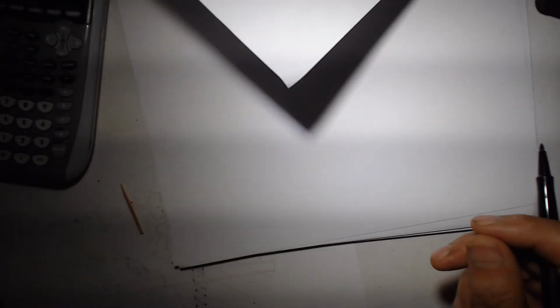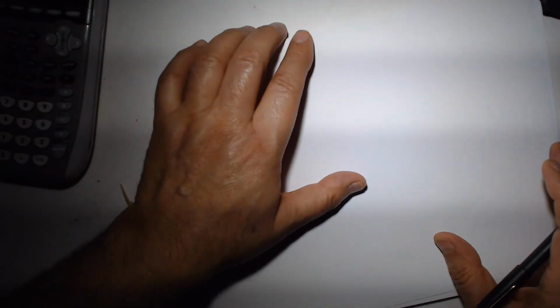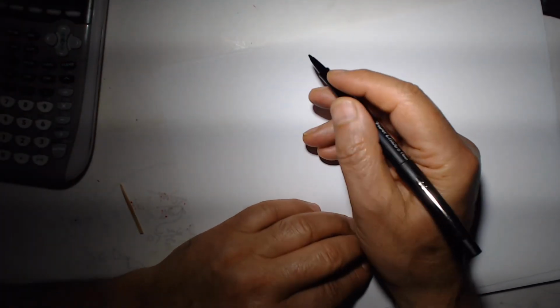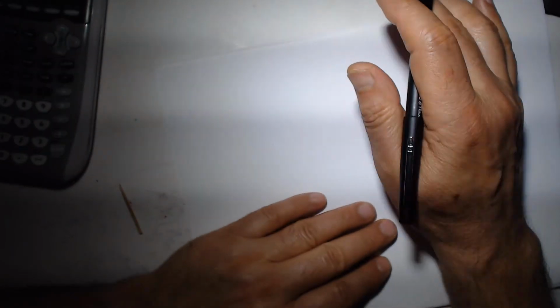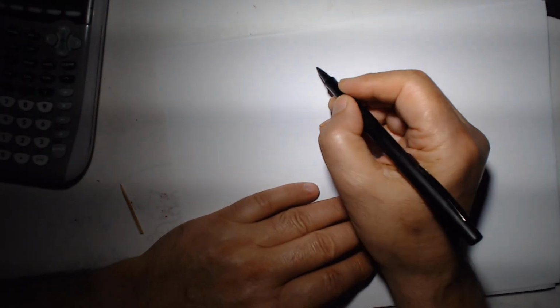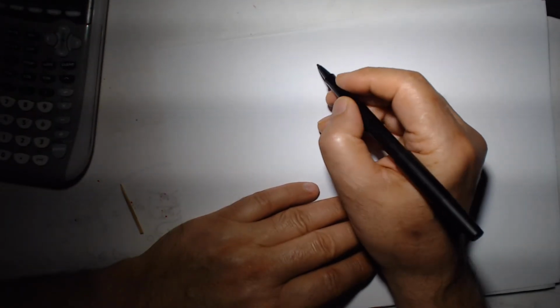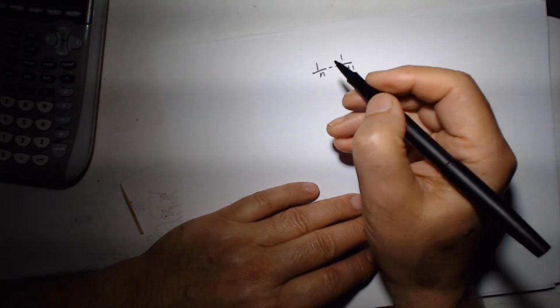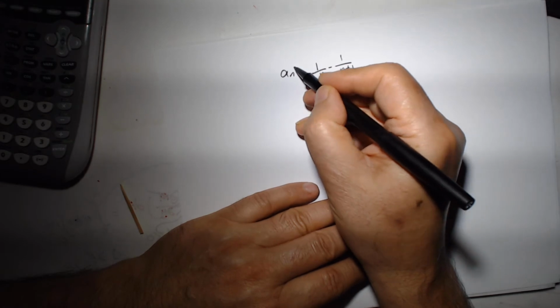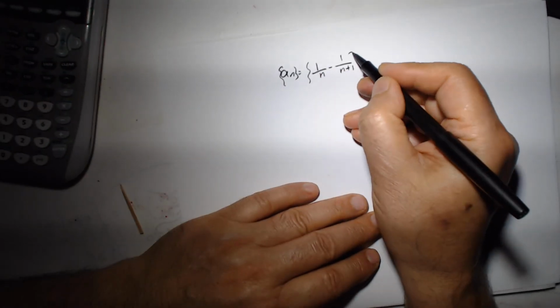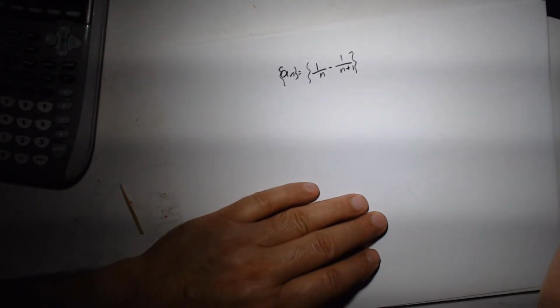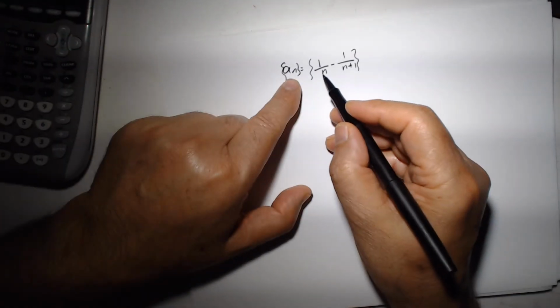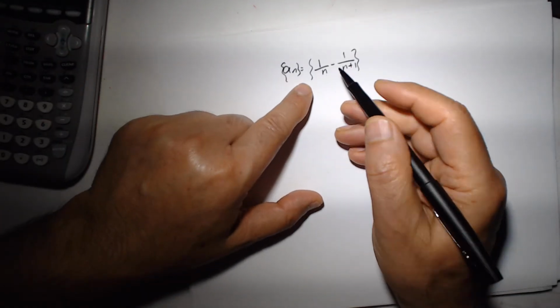Okay, let's talk about series. We have many different types of series, but let me start with this sequence. I'm going to write the first 5 terms. I cannot start from n equals 0 because you cannot divide by 0.